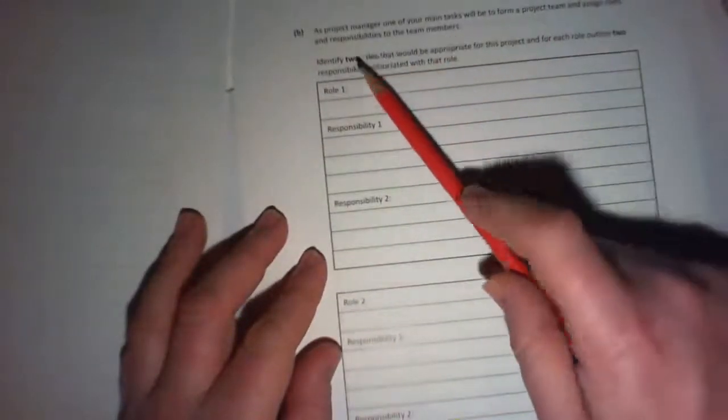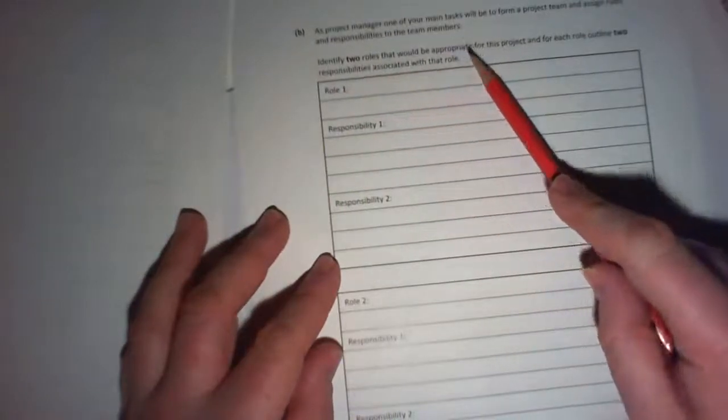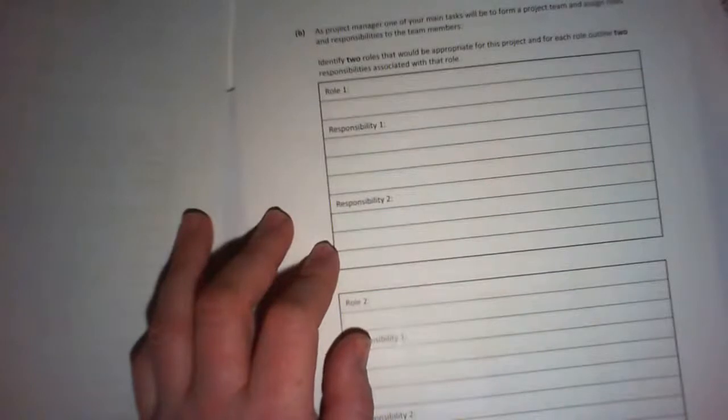Okay. As a project manager, one of your main tasks will be to form a project team and assign roles and responsibilities. Identify two roles that would be appropriate for this project. So let's think about it. Remember when we were back at the, let's say, go with designer.